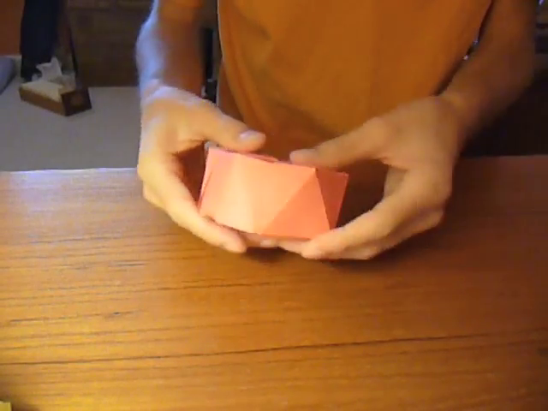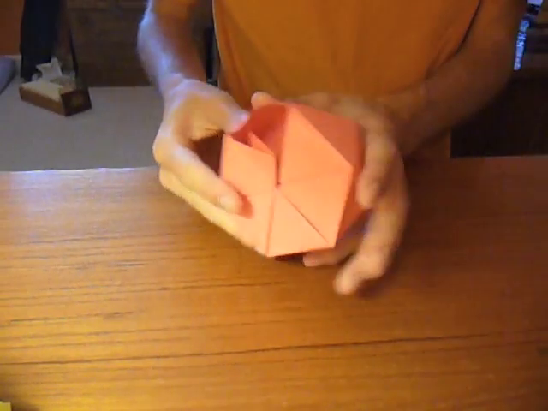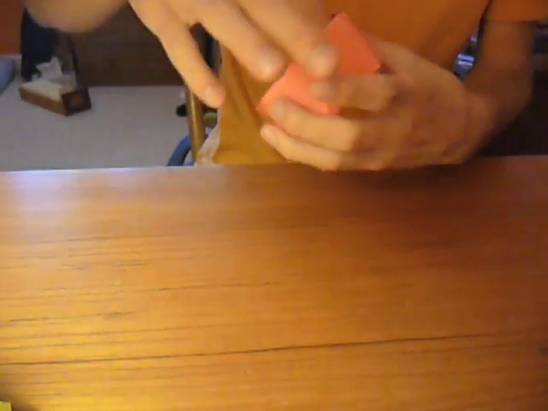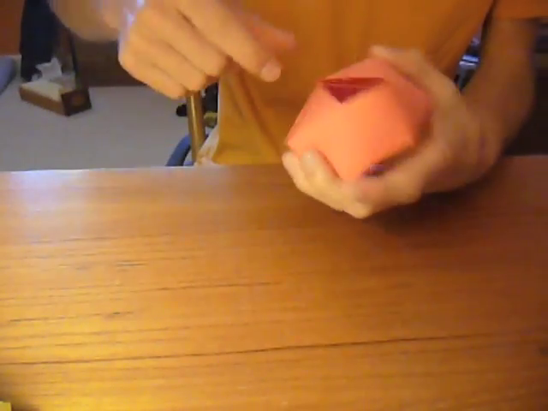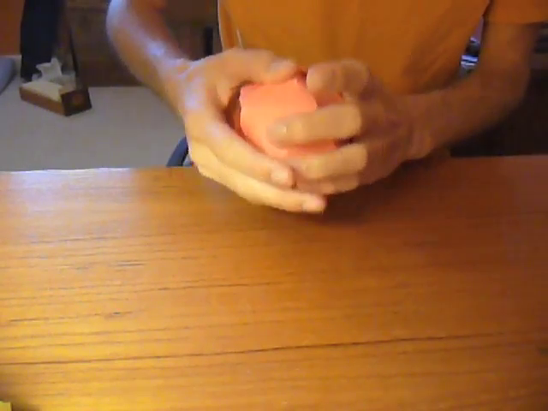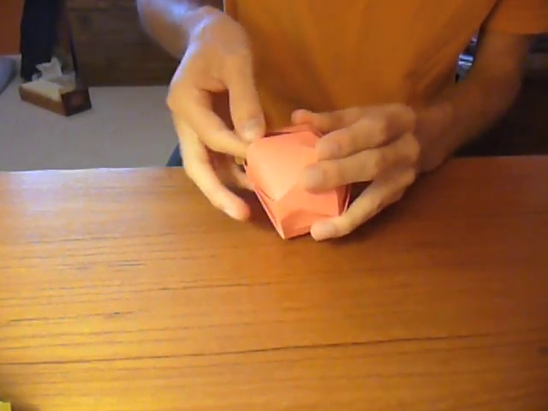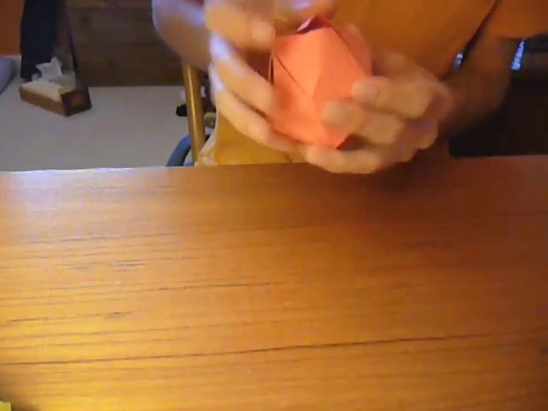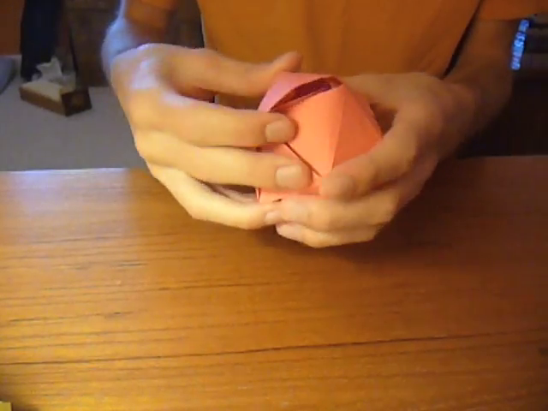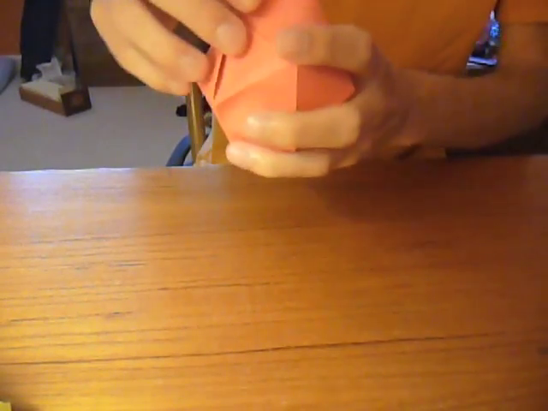So then, to finish the model, it's pretty easy actually in concept, although it's a little tricky to do. What we're going to do is pop this center point up and pop the bottom point down and just sort of slide this over until the edges match. This is a bit tricky to do, like that. Just be gentle and make sure you don't crush anything. And you can sort of stick your finger in to ease it along if you need to.